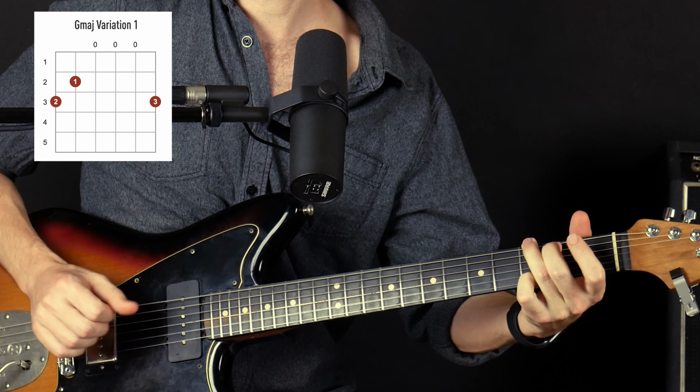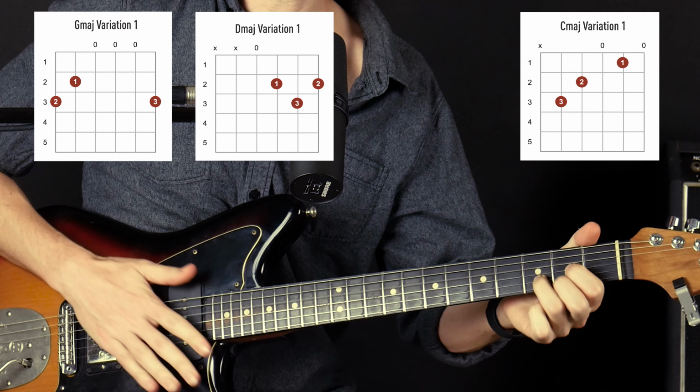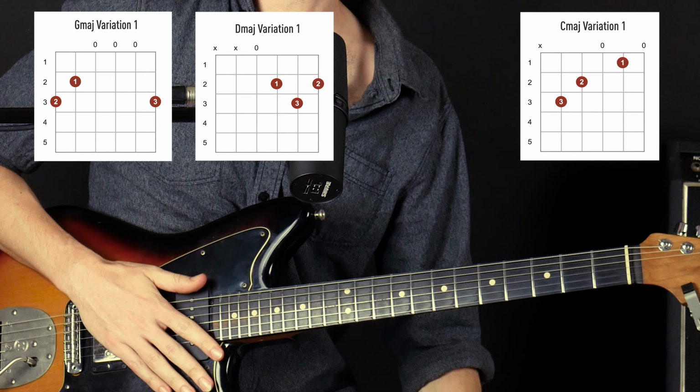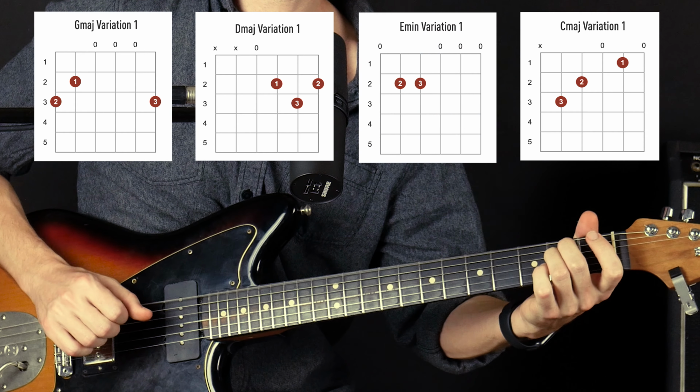But not all of those are as common as others. The most common are the 1st, the 4th, and the 5th, which is G, C, and D. And then also really common is the 6th chord, which is E minor. We're going to learn 1, 4, 5, and 6 in the key of G.